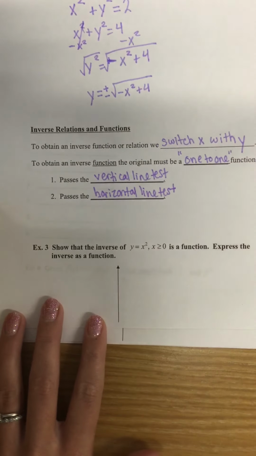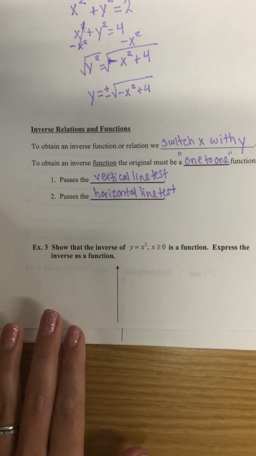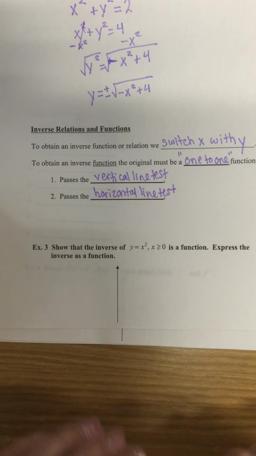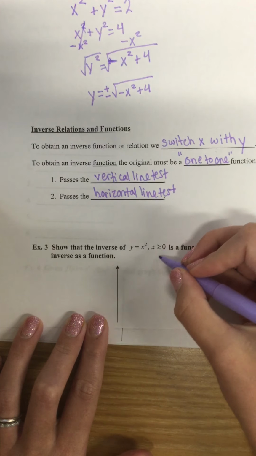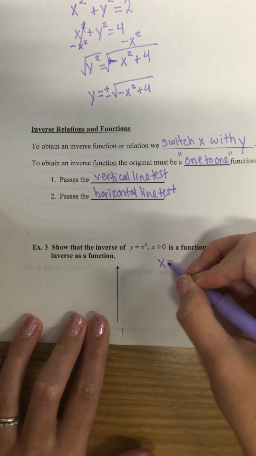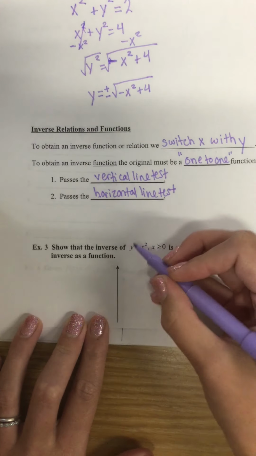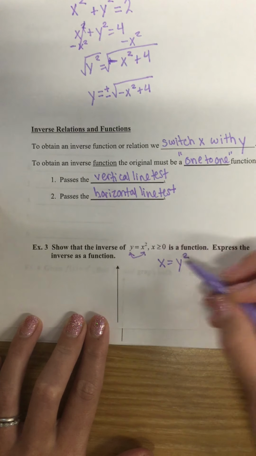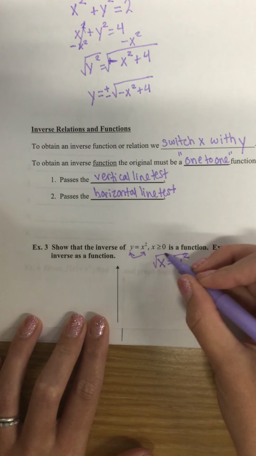So this one says, show that the inverse of y equals x squared for x greater than or equal to 0 is a function, and express the inverse as a function. Okay. So if we're looking at how to find inverse, the first step says that we switch x and y. So inverse is opposite. I switched my x with my y here. And now I'm going to solve for y.